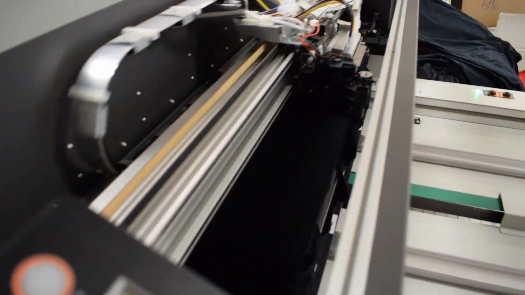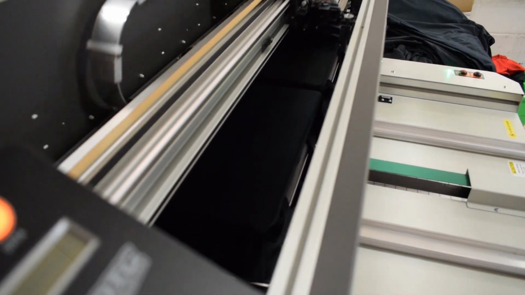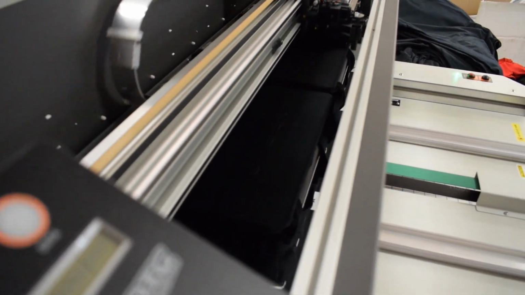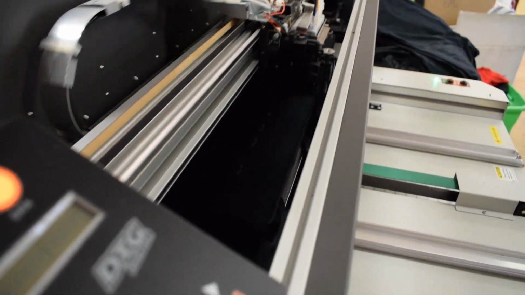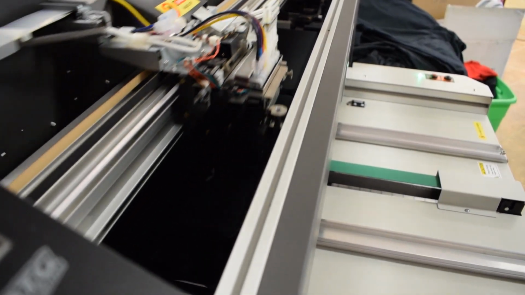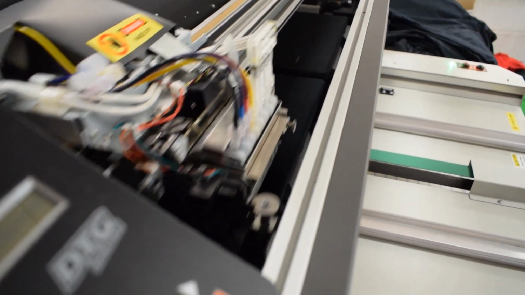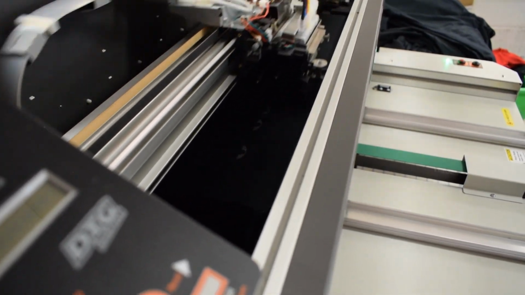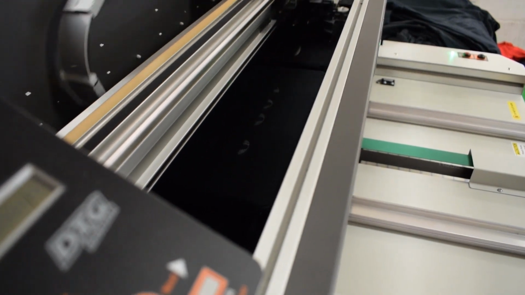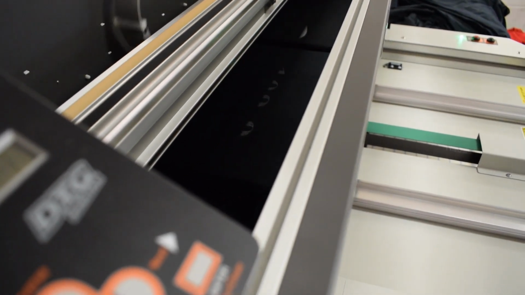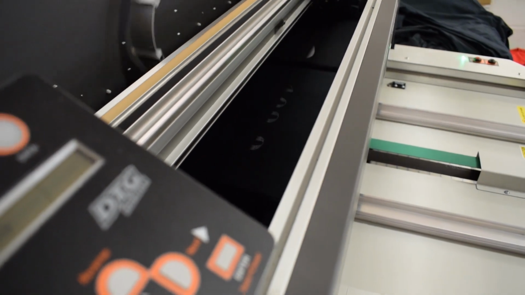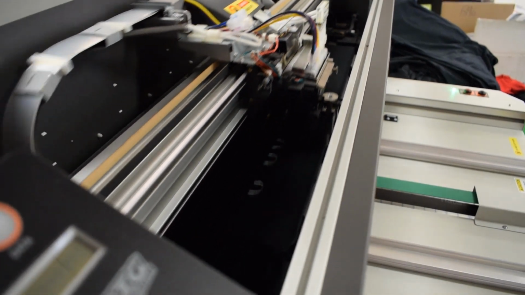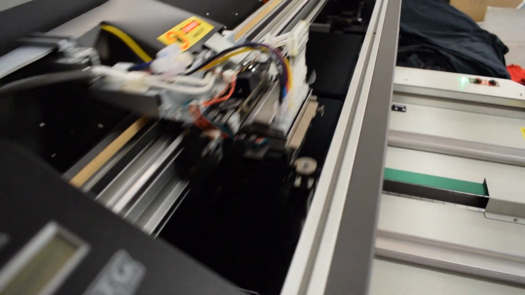What's nice about this machine is it will print 2 designs at the same time. So it's a highly desired machine, and I absolutely love how this machine works. So it's laying down the white base right now.